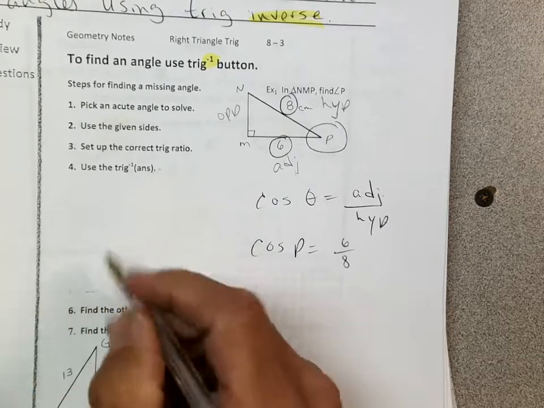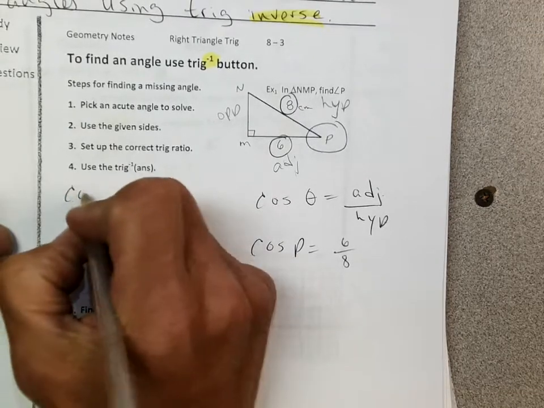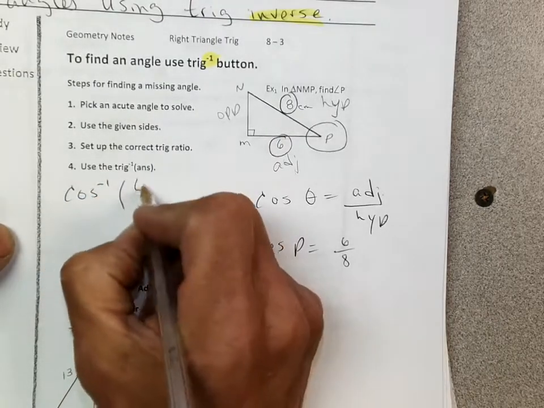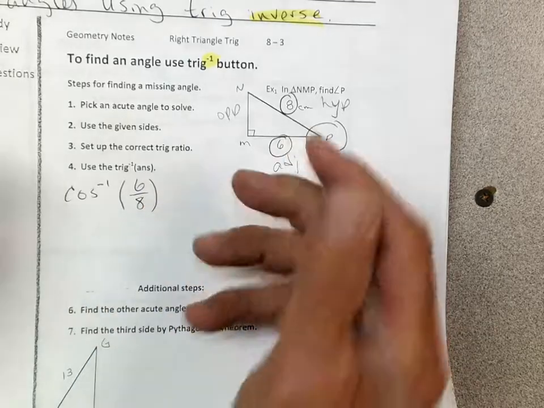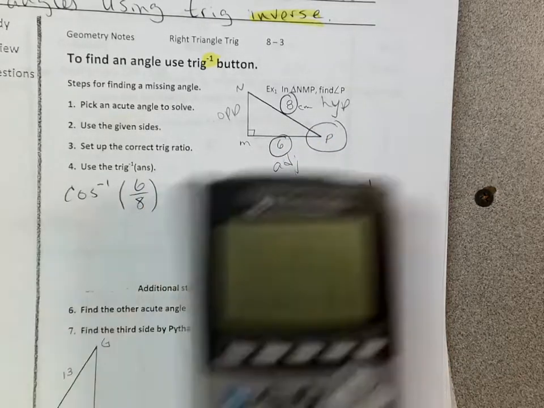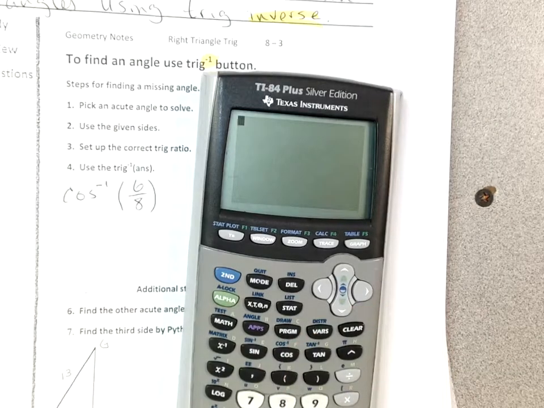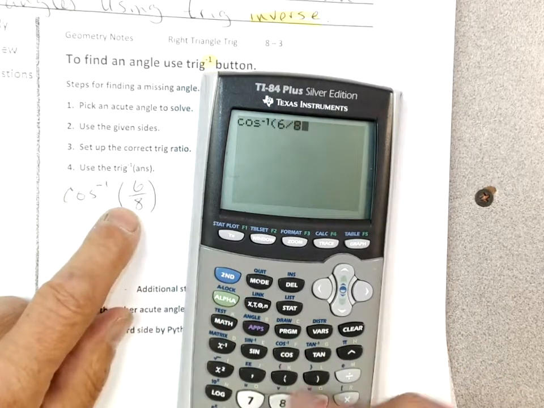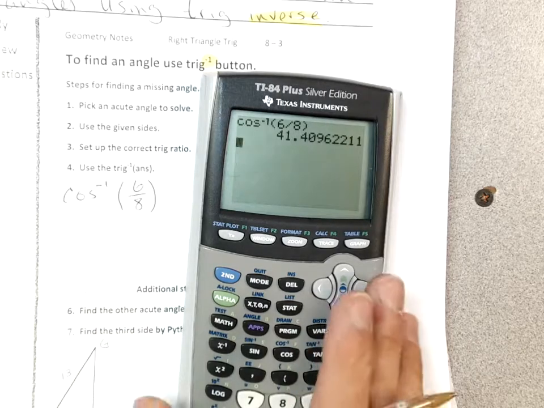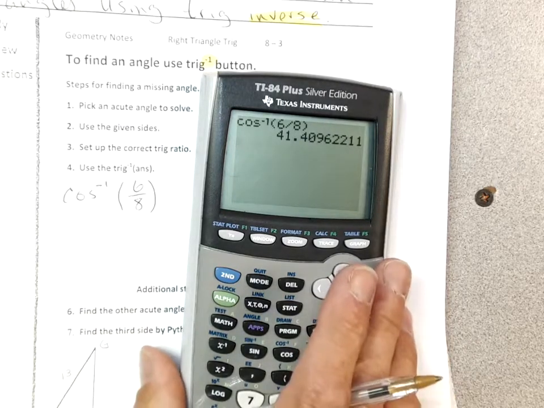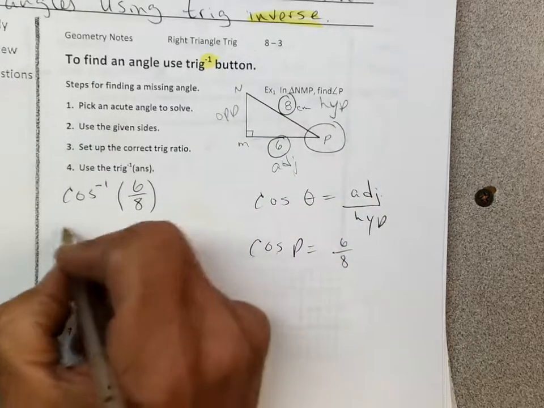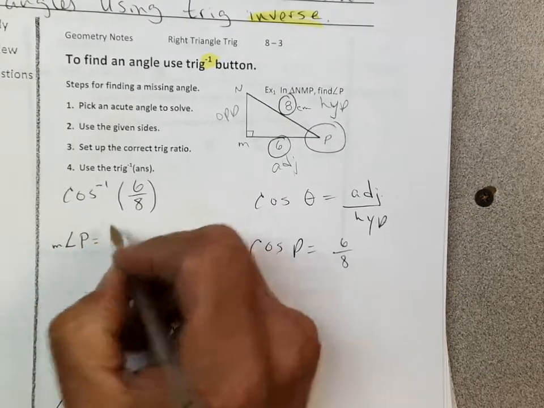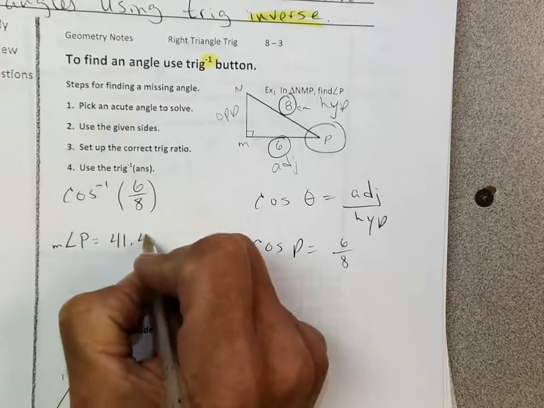Okay. So I'm going to go, okay, I'm going to go cosine inverse, because it's cosine of 6 over 8. And I'm just going to use my calculator, okay? So, all right, so let's go and do that. Let's go cosine inverse of 6 divided by 8, and I get an answer of about 41.41, or how about 41.4? So I'm going to get angle P, the measure of angle P is about 41.4 degrees.